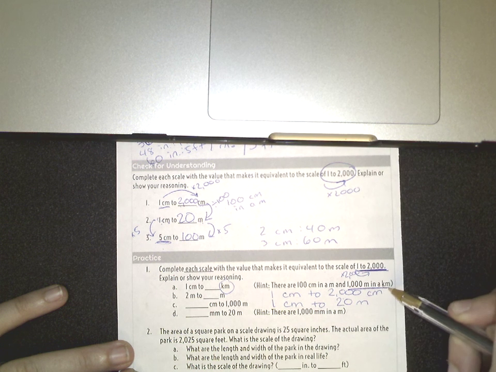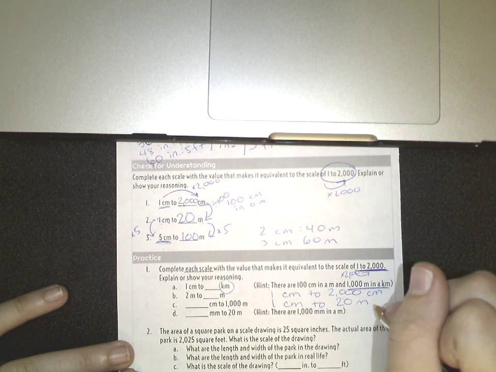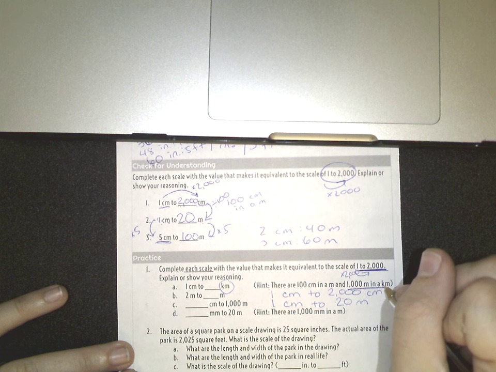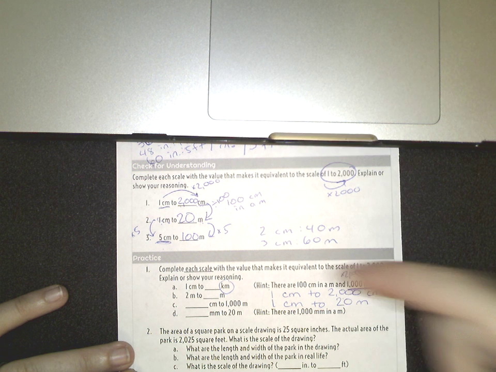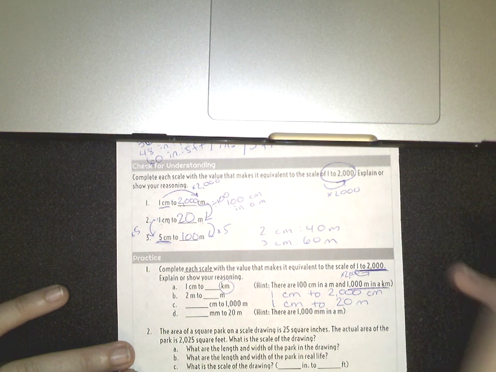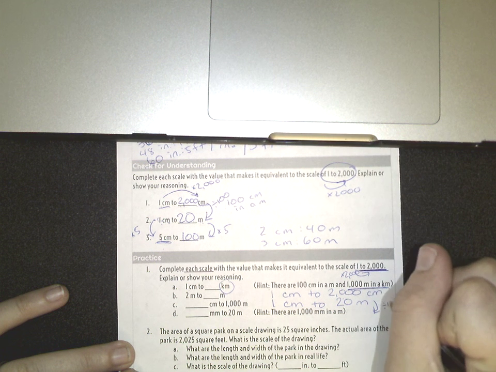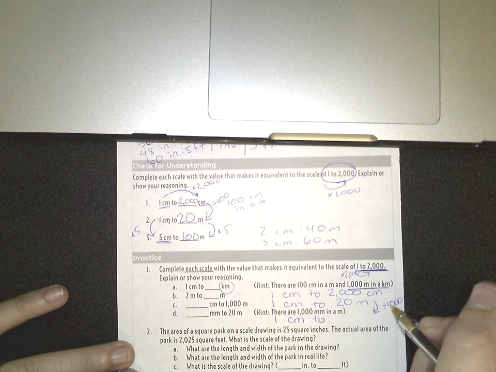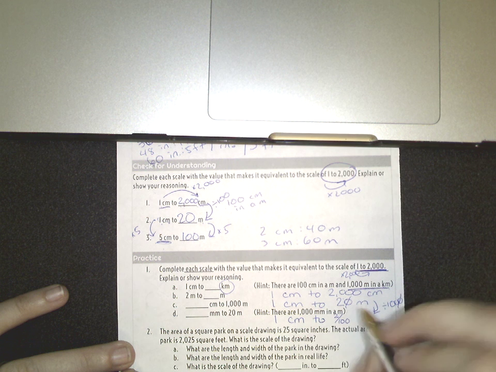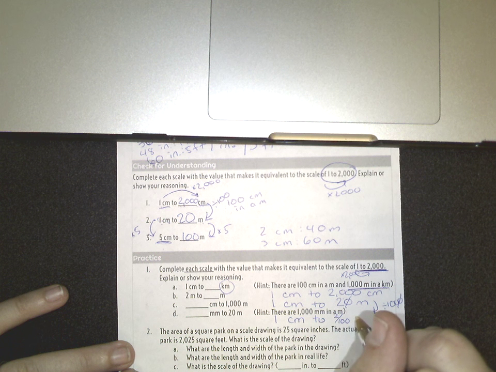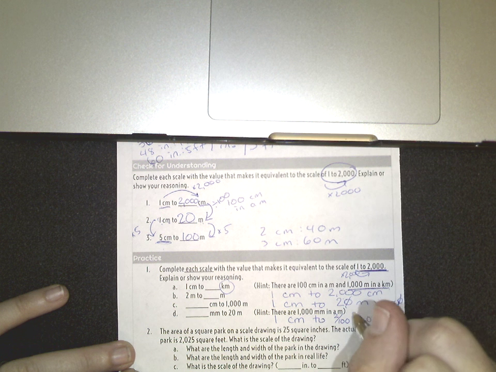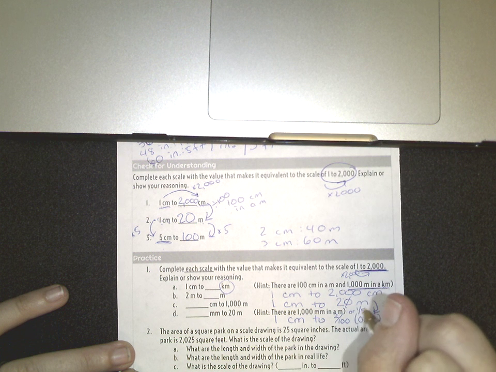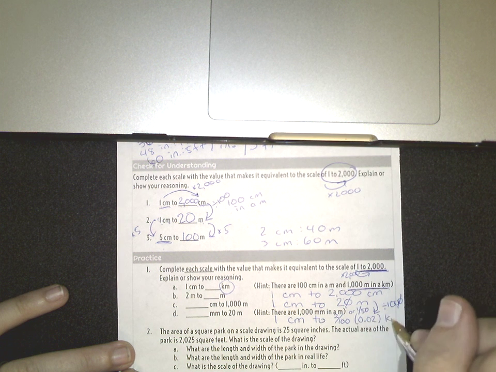Now I need to get to kilometers. Well, there are 1,000 meters in a kilometer. I'm going down in number because kilometers are bigger, so I'm going to have fewer of them. So I'm going to divide this by 1,000, and I would have 1 centimeter to 20 over 1,000. I could also say that's 2 over 100, or 0.02, or that would also simplify to 1/50th of a kilometer.